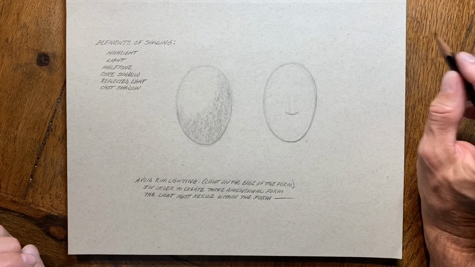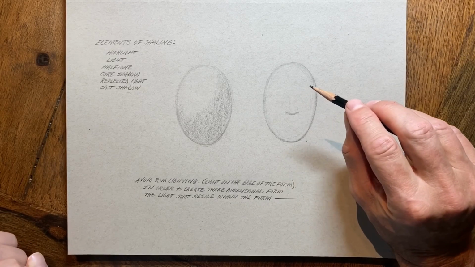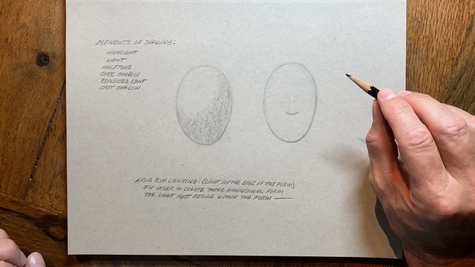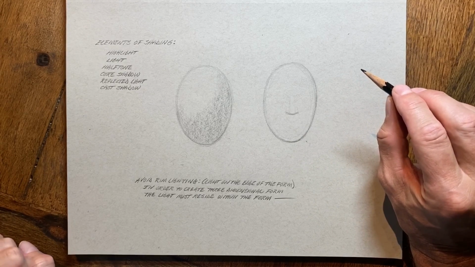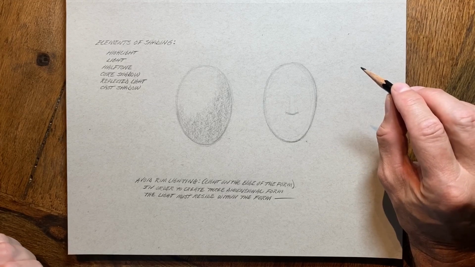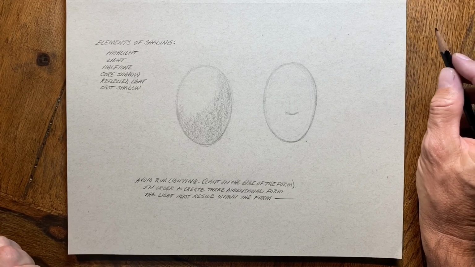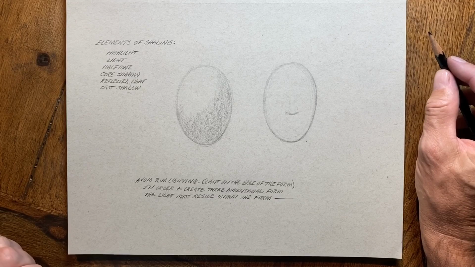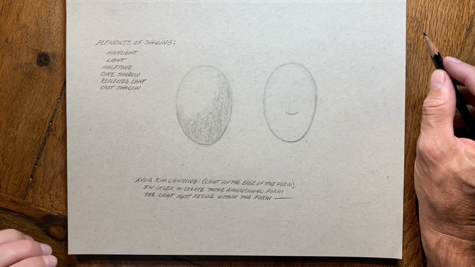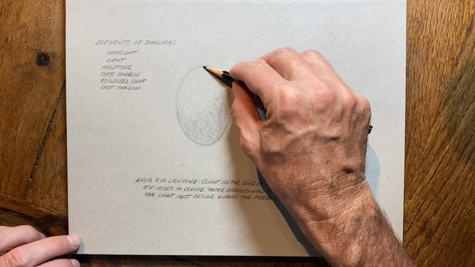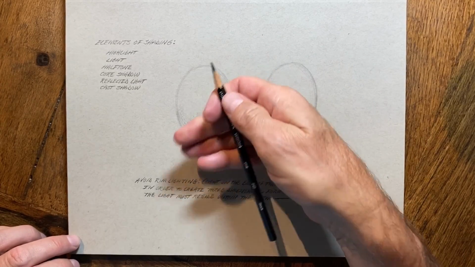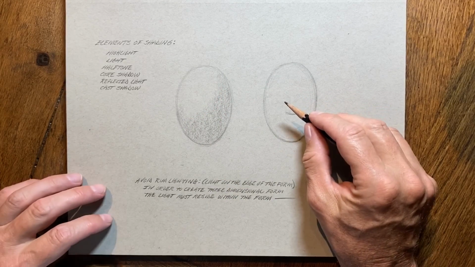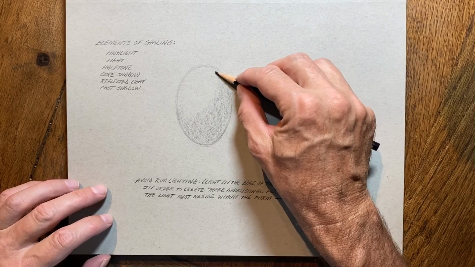Something that's really important to me, and that I stress in all my demonstrations on shading, is that you should never leave light on the edge of the form. That is referred to as rim lighting. Rim lighting, I feel, is very unartistic and just completely destroys form. So leaving this light, and then even putting a highlight on the edge, will make this flat. You want to avoid rim lighting at all costs.